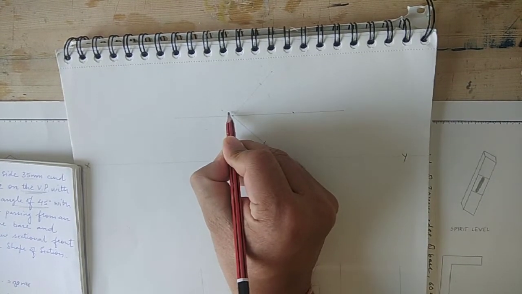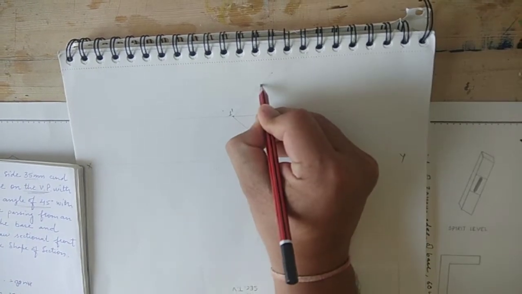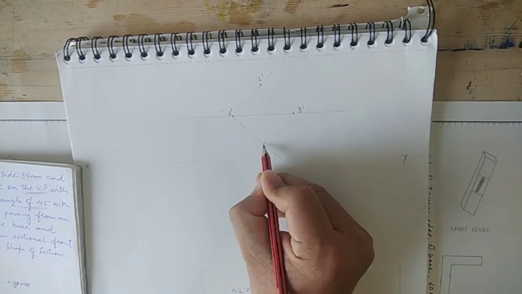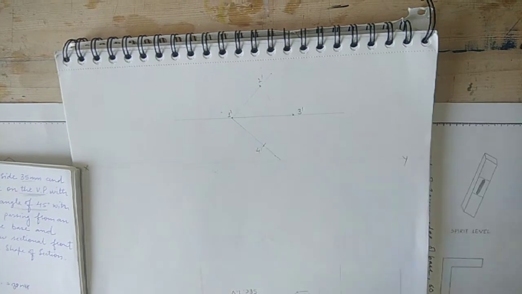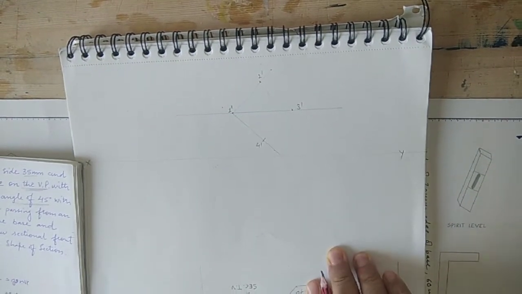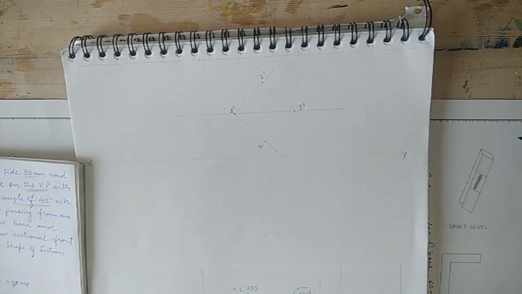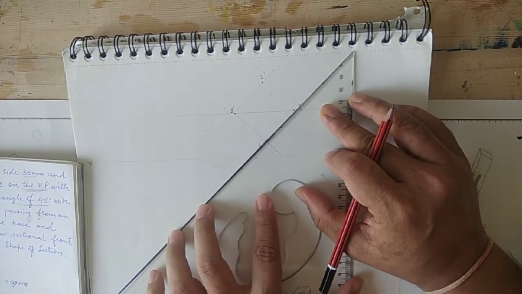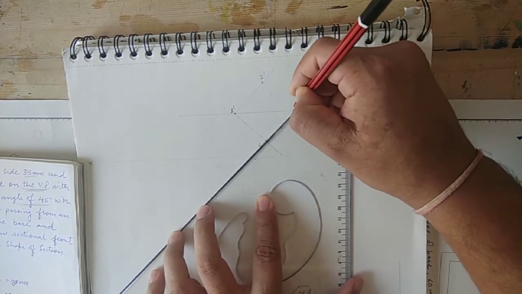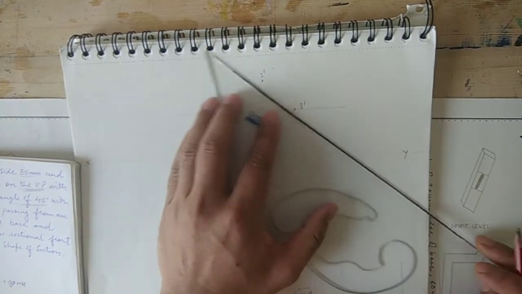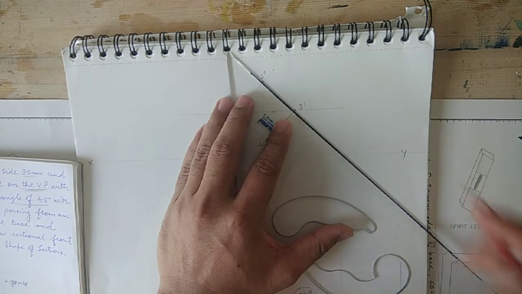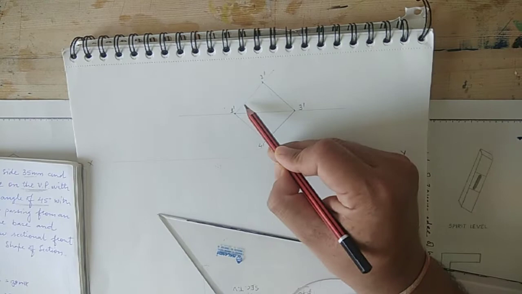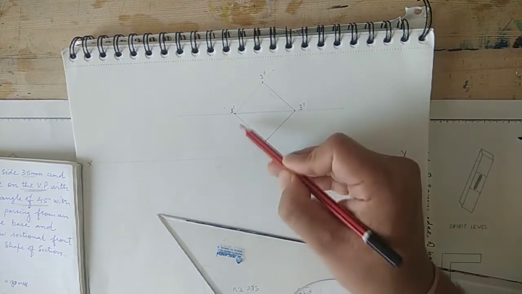Suppose this is 1 dash, 2 dash, 3 dash, 4 dash. Now join all points. So now the base side is inclined at an angle of 45 degrees with XY.